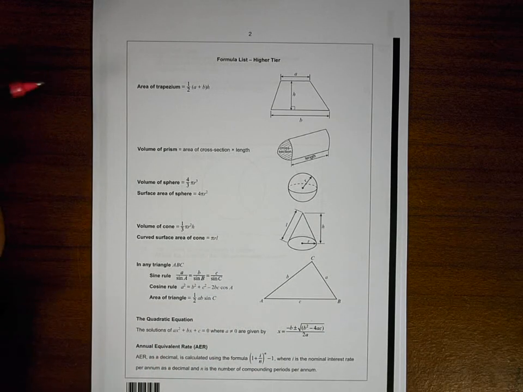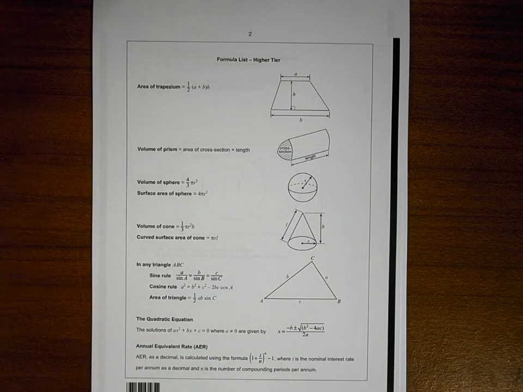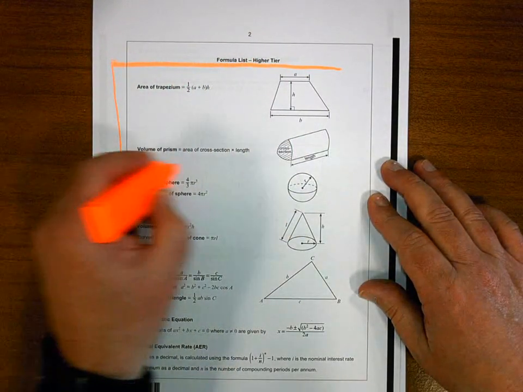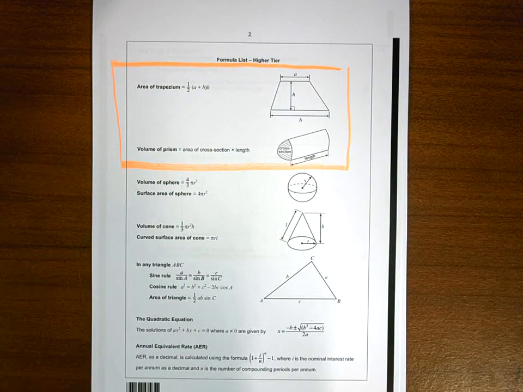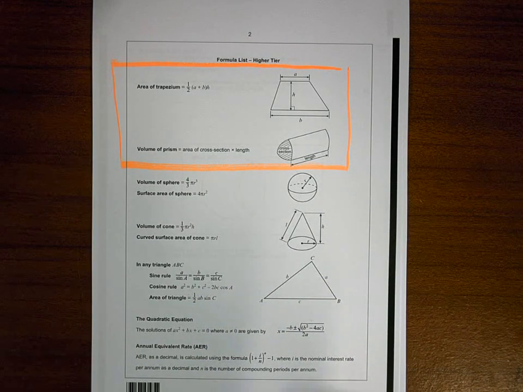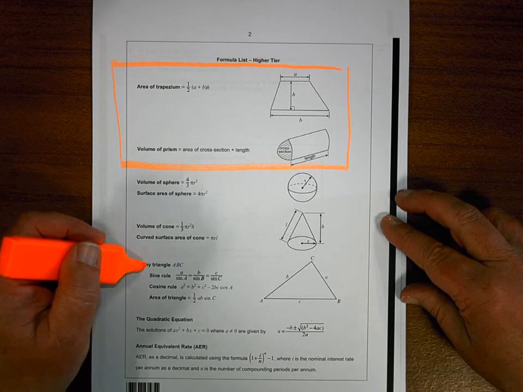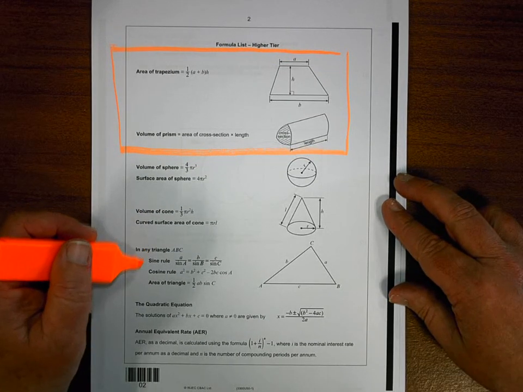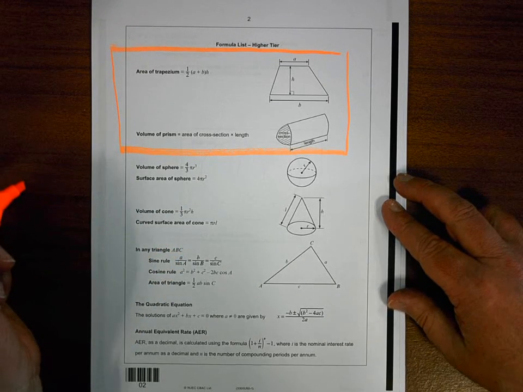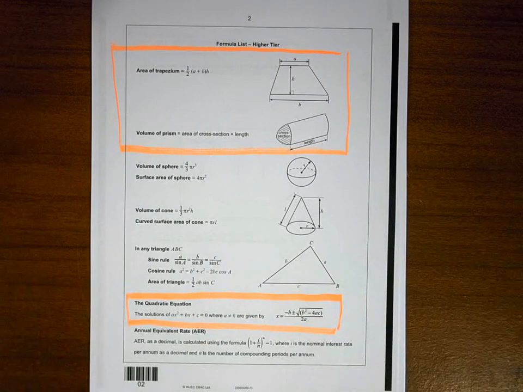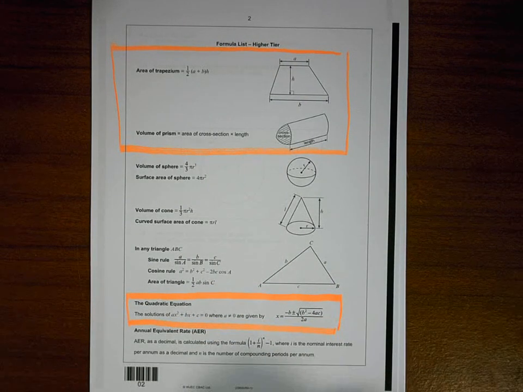Okay, so the first page aren't questions, they are formulas that you may find helpful. For the work that we've done, the area of a trapezium could be useful, the volume of a prism could be useful. We haven't done anything with spheres or cones. We haven't done any triangle work other than right-angled triangles, which is in this information. But the other one on here, which is one you'll certainly need to use in paper 2, not today, is the quadratic equation formula.